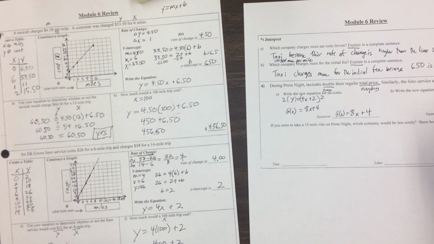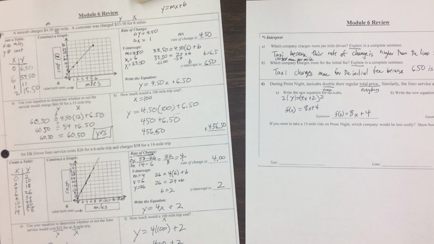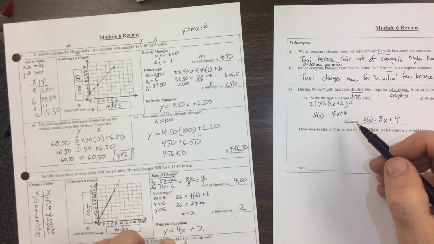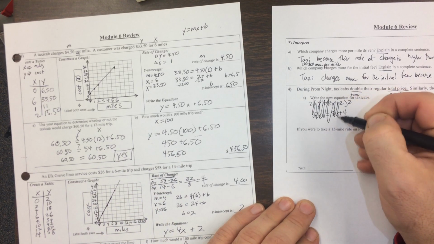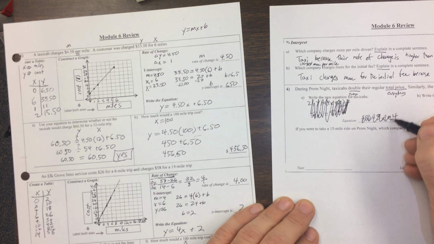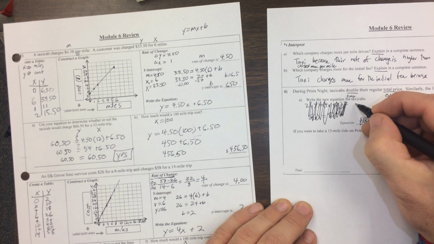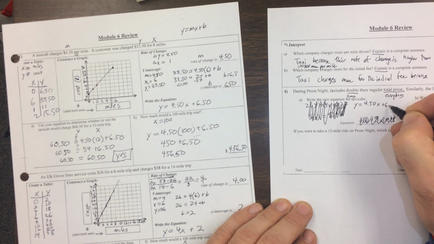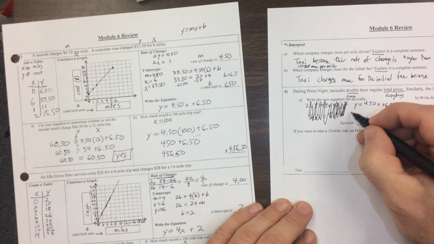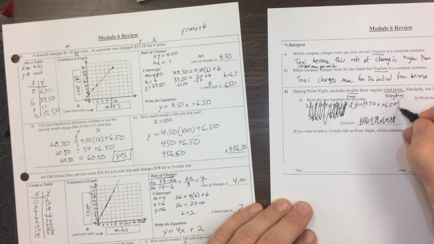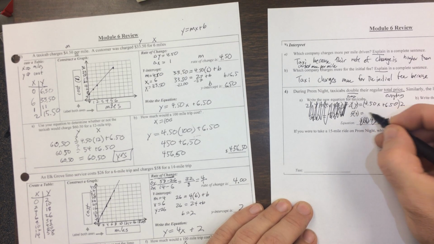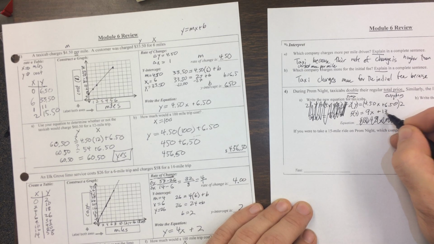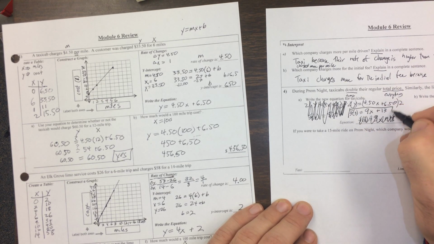So that's the limo service. Oh, I just realized the mistake I made. I said taxi cab, and then I used the limo service equation. So that's all wrong. Our original one for taxi cabs was this. So twice that is going to be 9x plus 13. So here's our new equation.